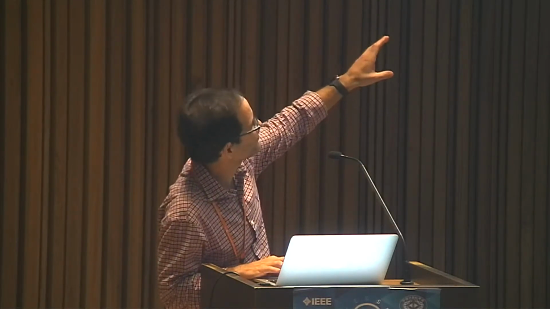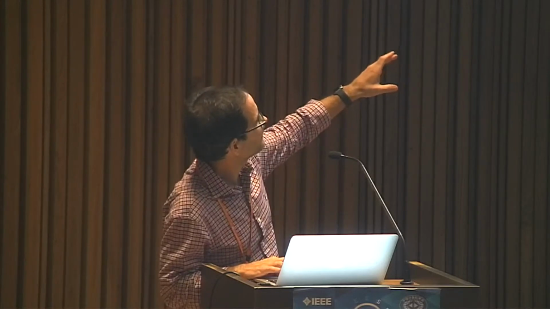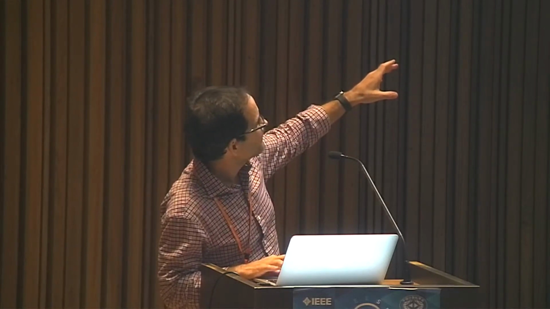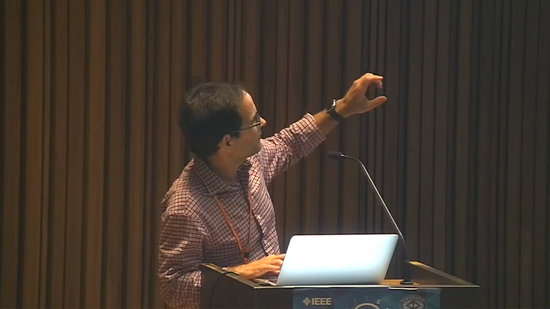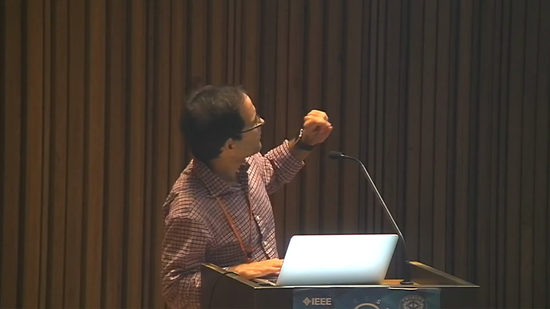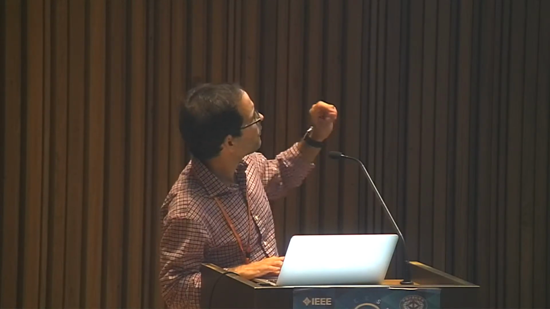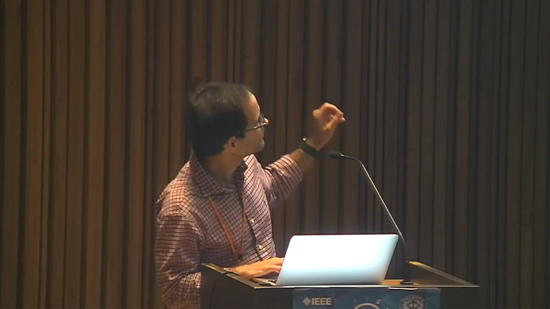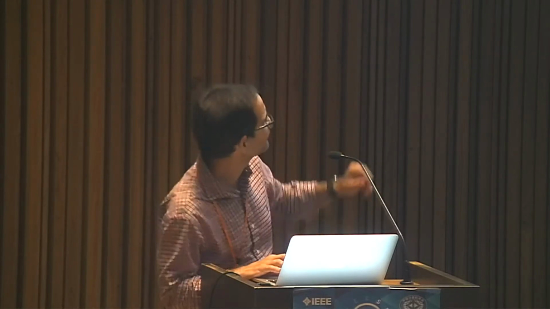I need to change the colors, but the whole idea is that here on the x-axis we have the point at which we're adding a pause in the development of the problem.